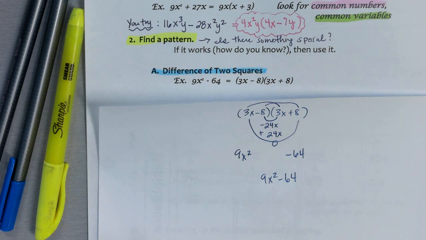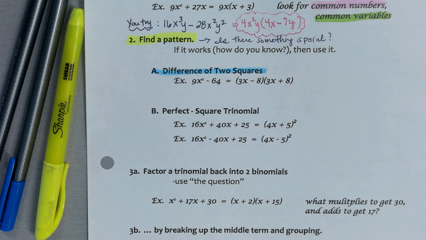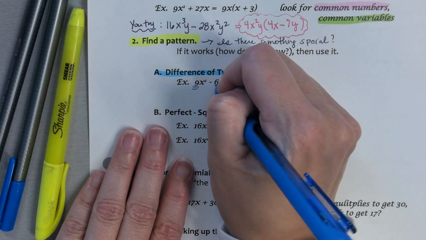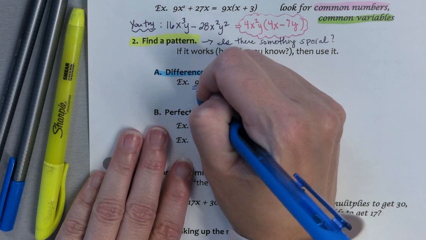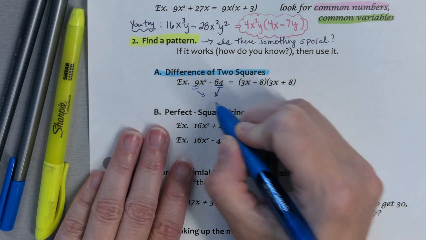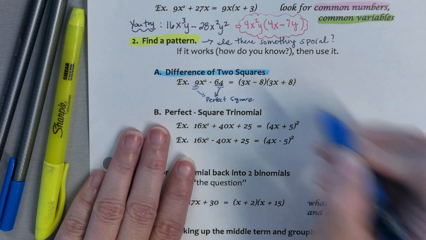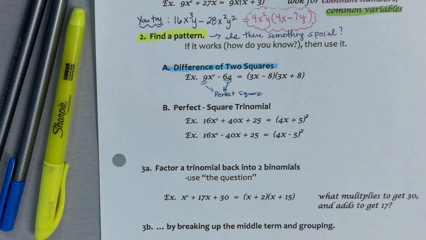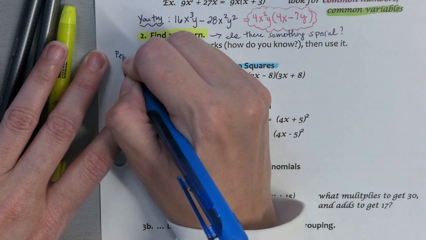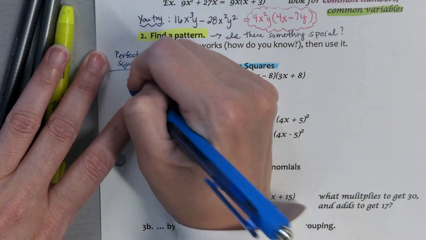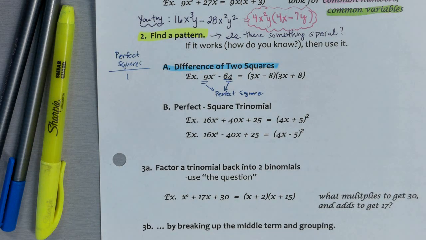Now you may have noticed these two numbers here, 9 and 64, are special. Do you guys remember what these are called? Yeah, it's the perfect squares. A perfect square just means you can take the square root of it and get a whole number. So we're going to list the perfect squares here on the side. So this is what you are going to look for when you are factoring. The first one is 1. The square root of 1 is 1. What's the next one?